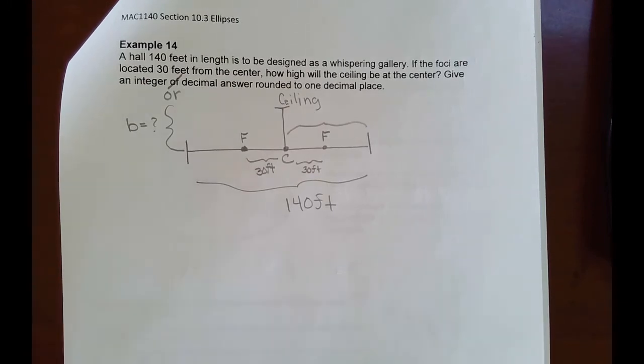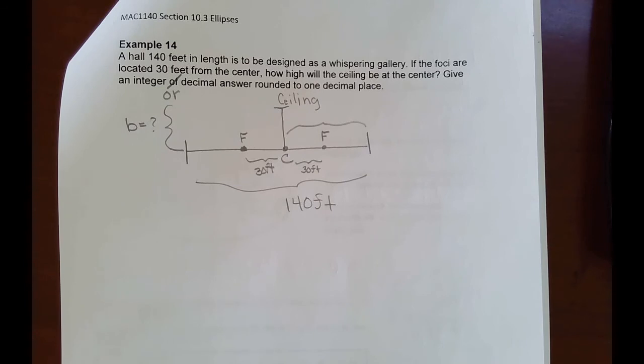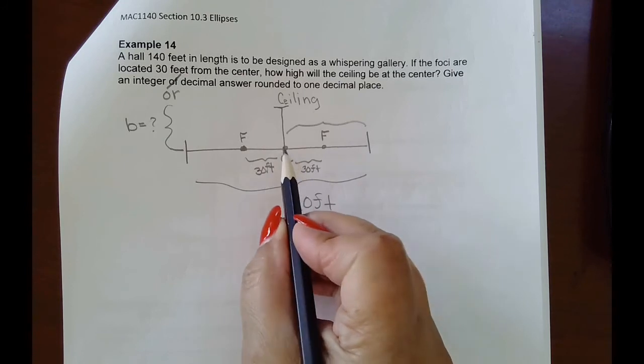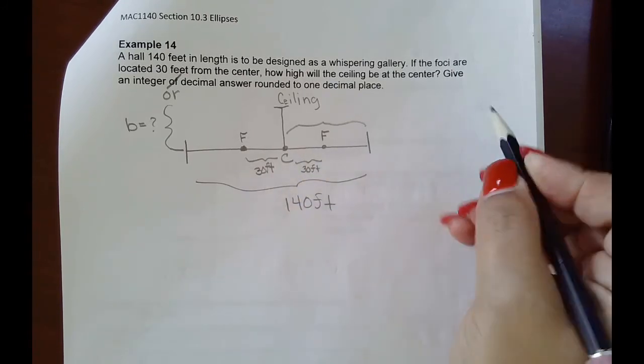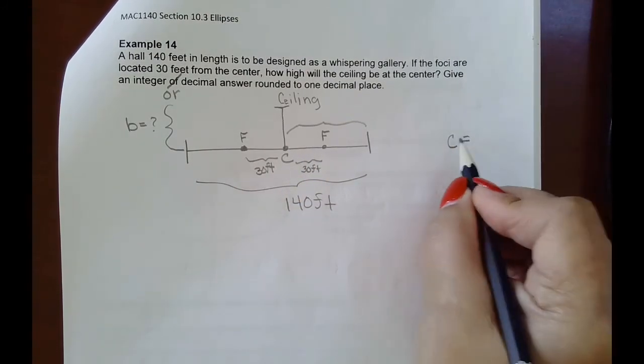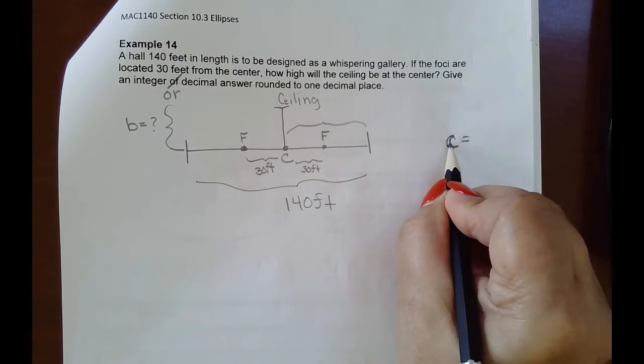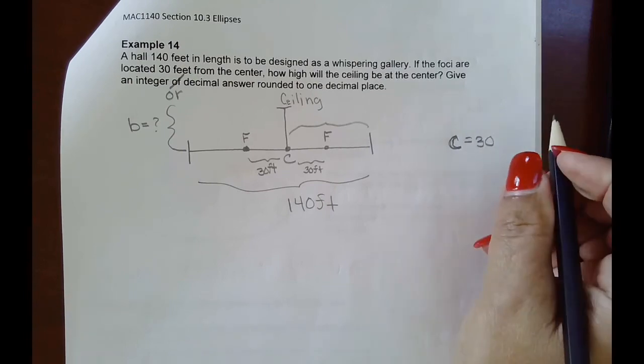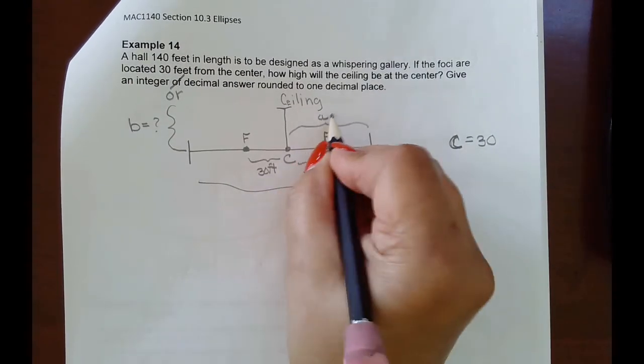Okay, so let's see. What do we have here? From the center to the foci, that's 30, so we know the C value, because the C value is always the distance from the center to the foci. So that's 30. We also know the A value.